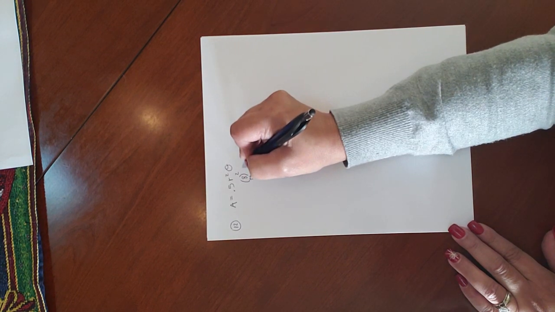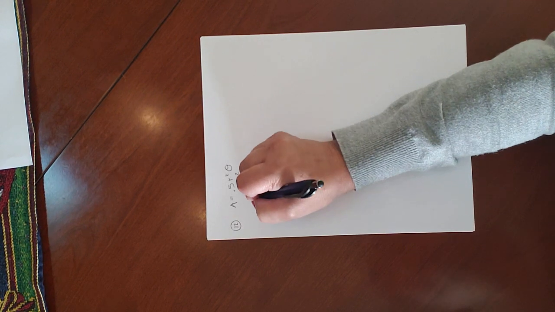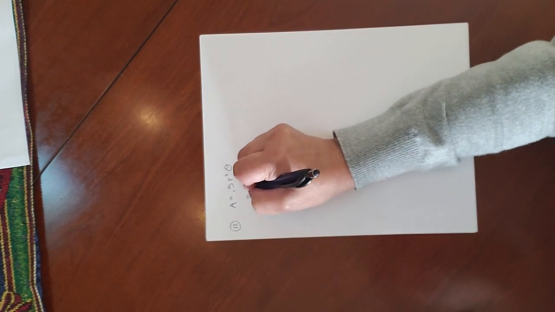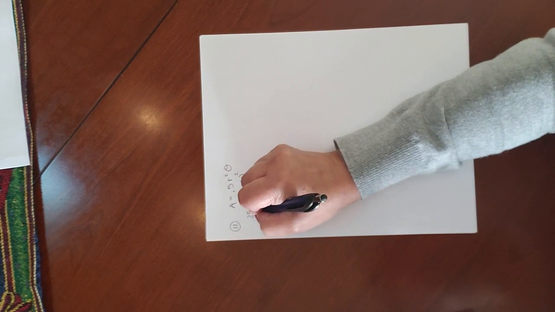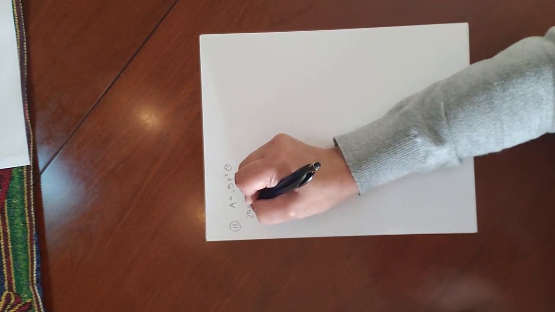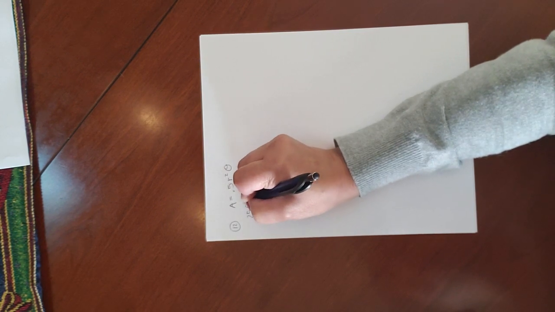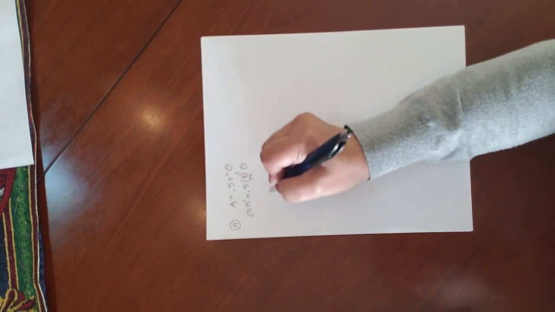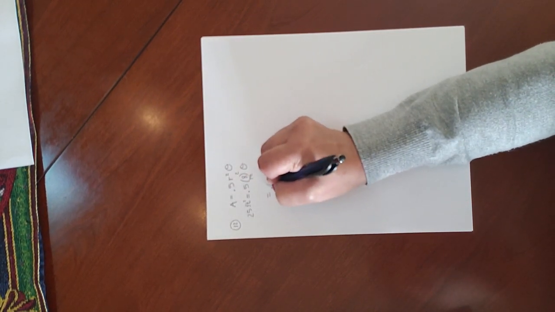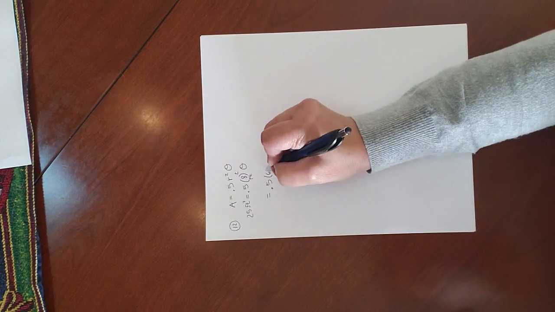And let's see, the next number that they give for number 12 is the area is 25 square feet. And then the theta is what we don't know. So this is 1/2 times 8 squared, which is 64.